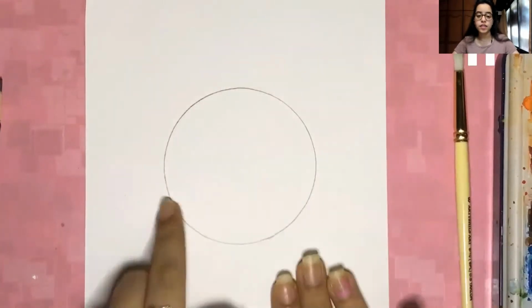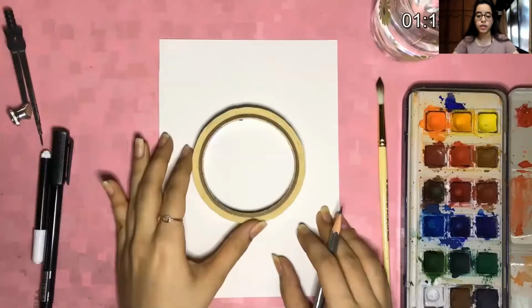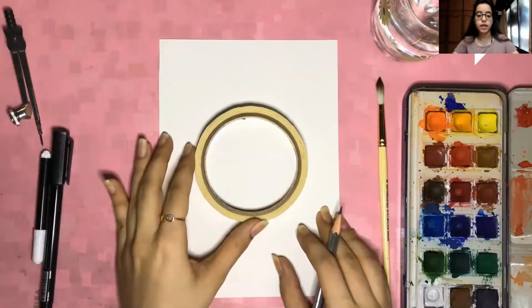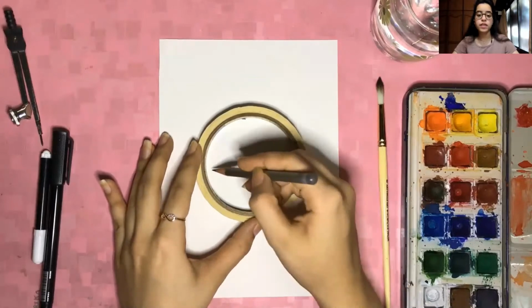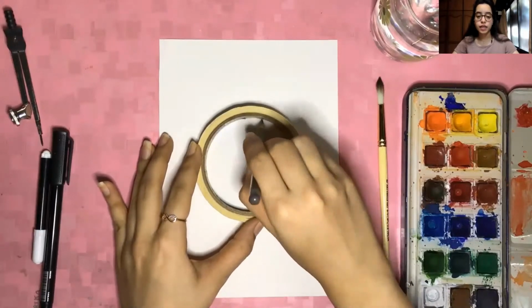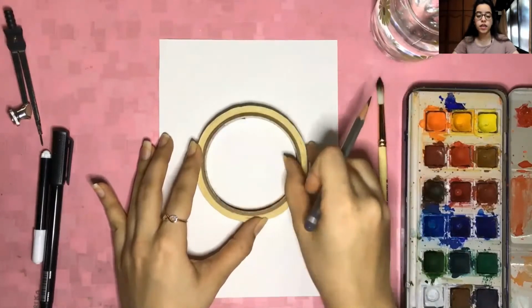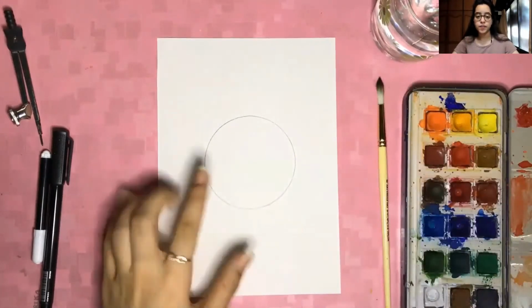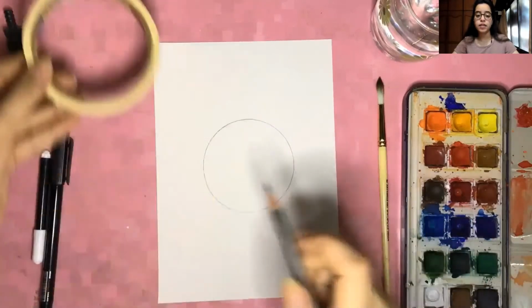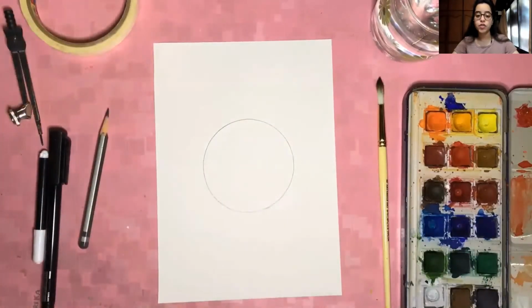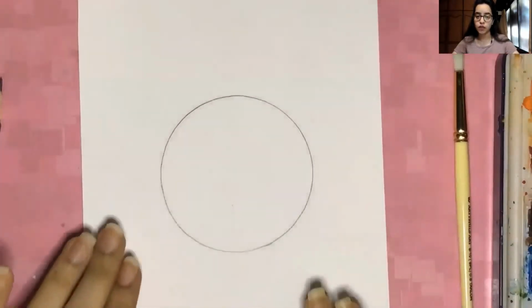So that's the circle that I've drawn. I'll quickly take a little back to you. Just placing the circular object at the center and drawing a circle roughly at the center part of the sheet, I've drawn a circle with the help of a tape roll.